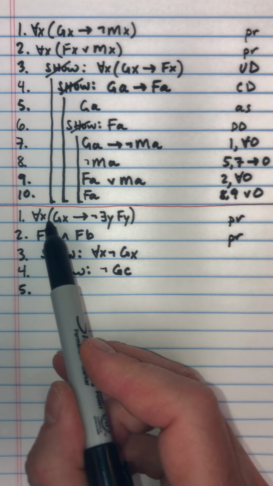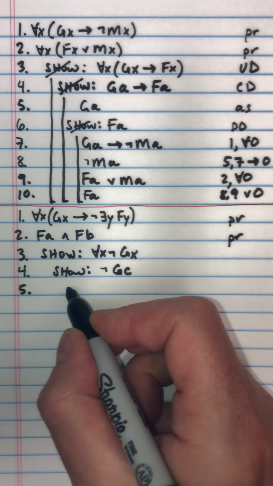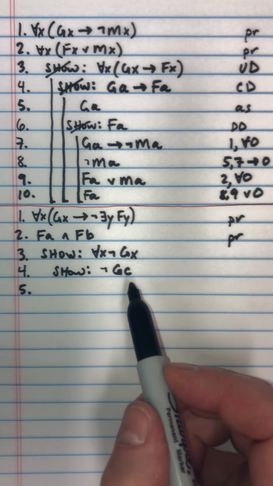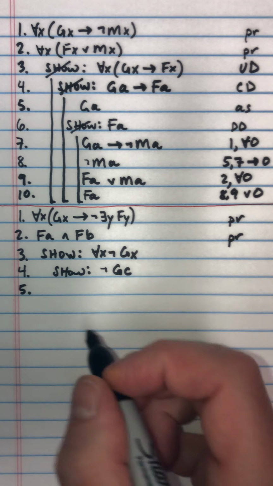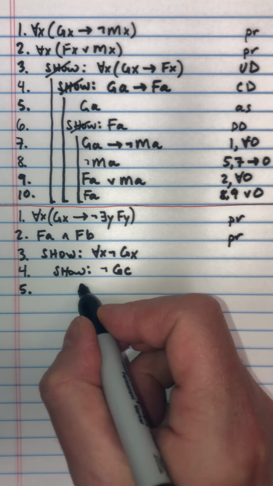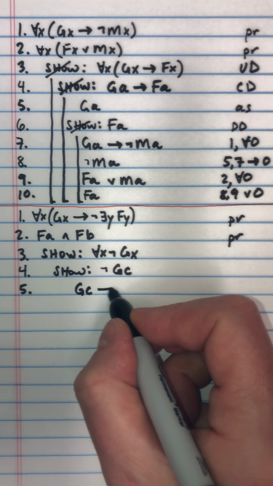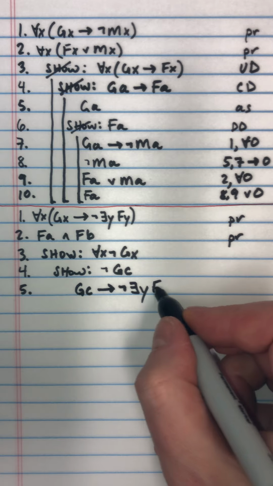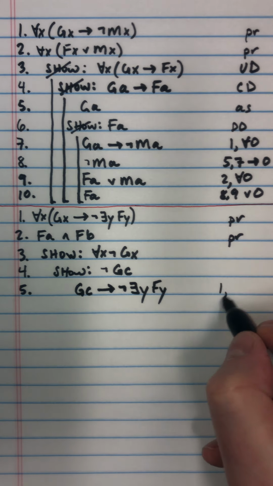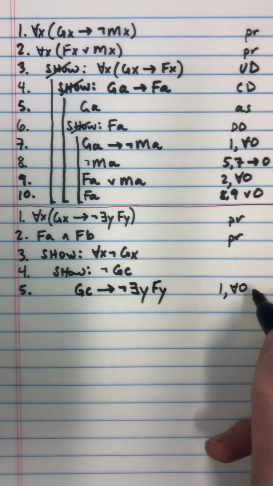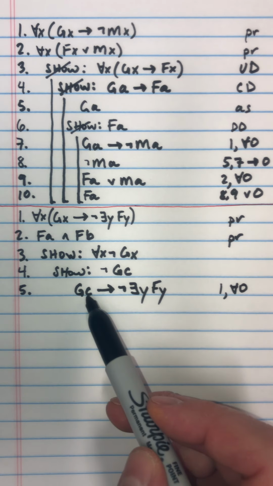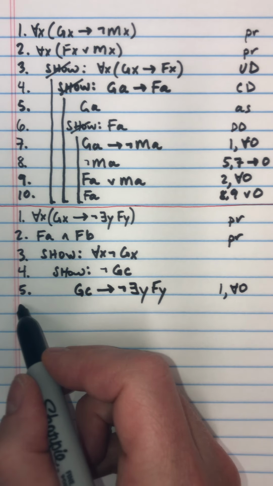First, I'm going to do universal out with line 1. That's going to let me get this X to be whatever I want. I'm going to make it C because I'm going to hopefully try to get not GC in some way. So we go GC arrow negation existential quantifier FY. That comes from line 1 by universal out. And again, we can do that because there's no restrictions on universal out. So even though C is not a new constant in line 5, it's still fine to do.